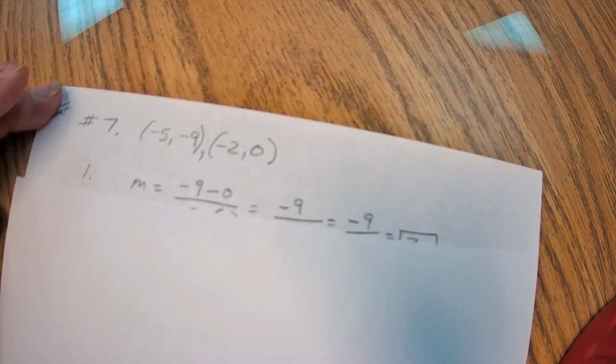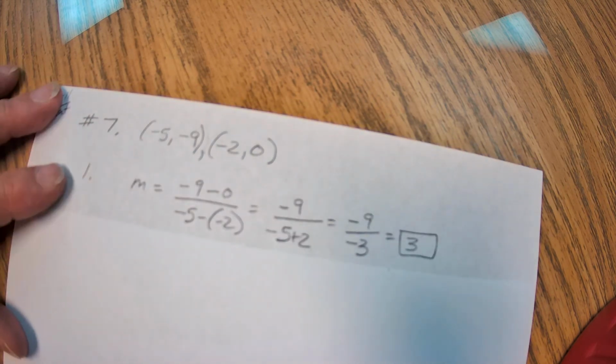The next one I'm going to do is number 7. And I know this looks like a lot of work, but if you follow these steps every single time for every single one of these problems, you're going to get the right answer. Trust me on this. So number 7, my 2 points are (-5, -9) and (-2, 0). There's a lot of negative numbers here, and I want you to be careful when you're finding the slope, because this will be where you make mistakes.